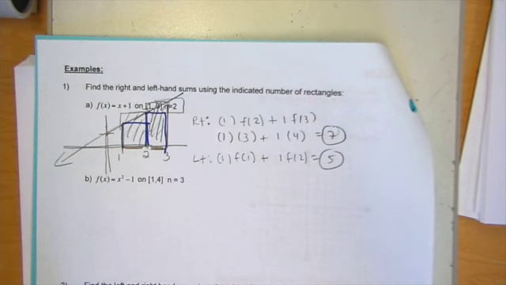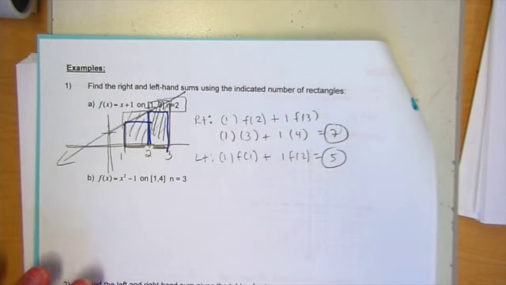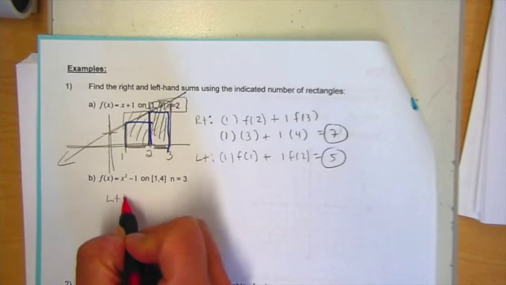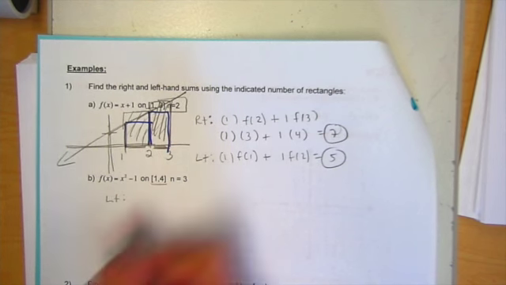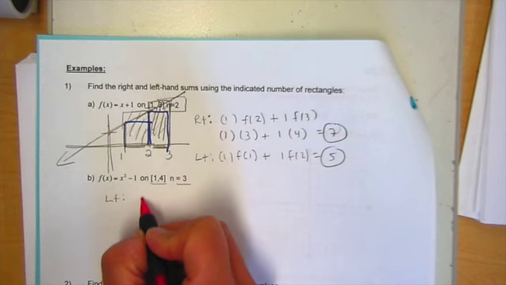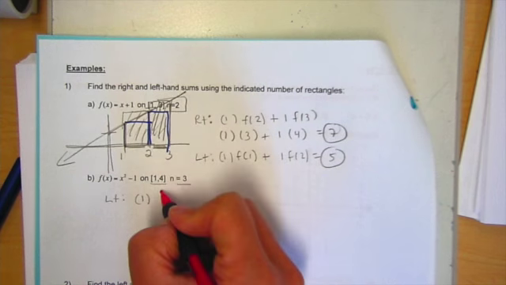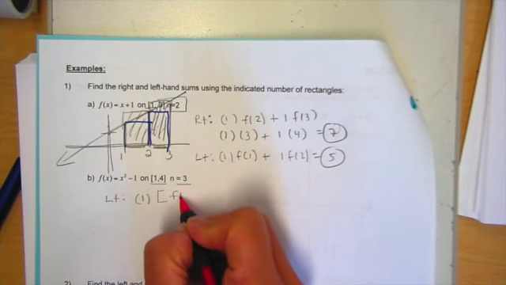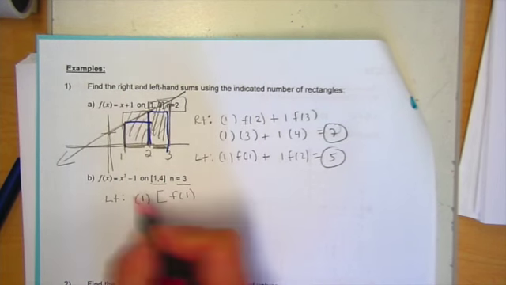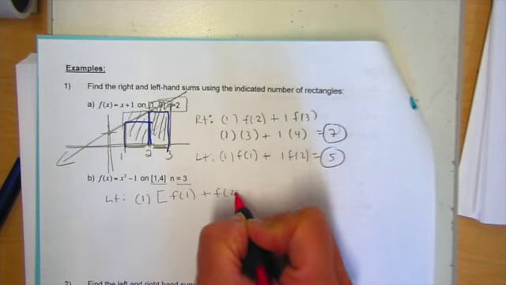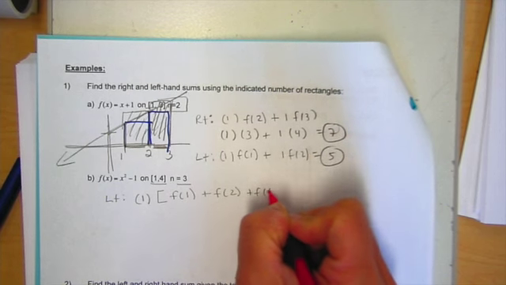Okay, once you try B on your own, pause this, and then come back to check your answer. Okay, your left hand, you're going from 1 to 4, 3 rectangles, so the width is always 1. This time I'm going to write it a little bit differently. I'm going to factor out that 1 because that 1 goes to everything. The height of the first rectangle, if you hit it on the left side, you're going to start at 1, so it's f of 1.